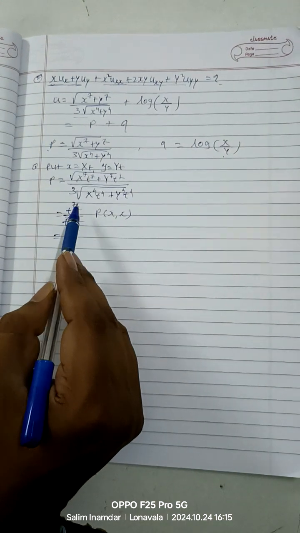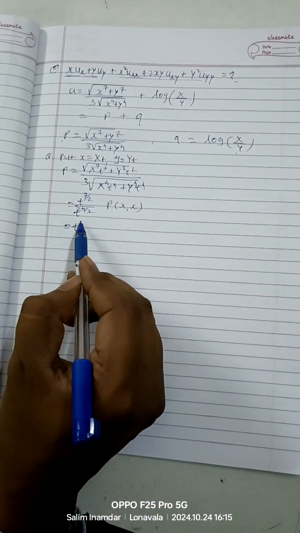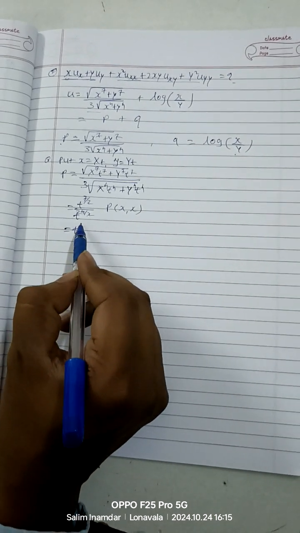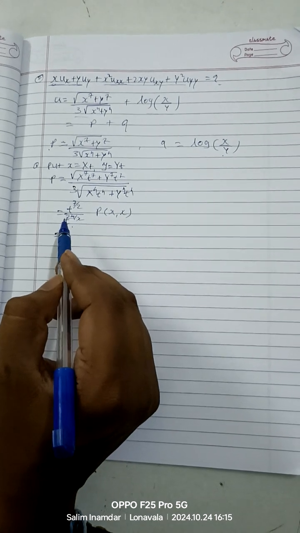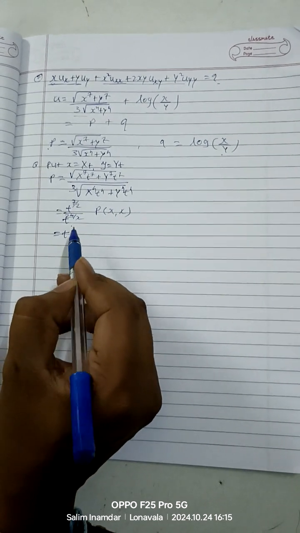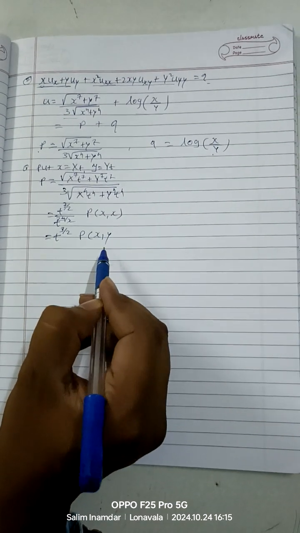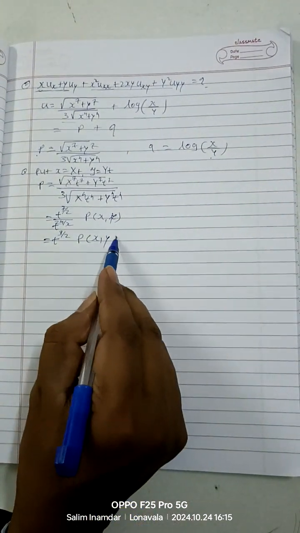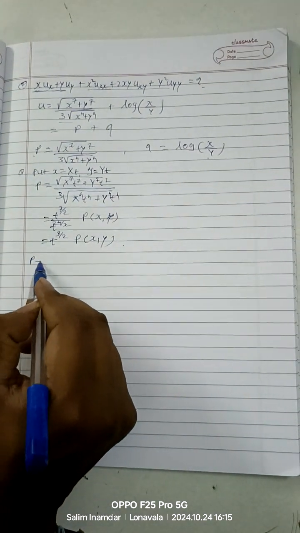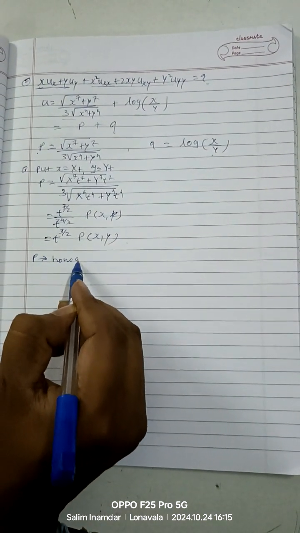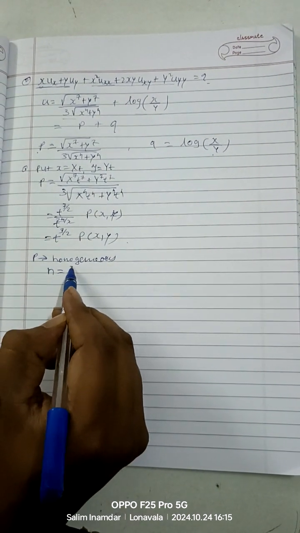If I bring it upside, it will be t raised to 7 by 2 minus 2, which is 3 by 2, that is 1.5. It is t raised to 3 by 2 into p of xy. So from this you can say that p is a homogeneous equation, and the degree here is 3 by 2.